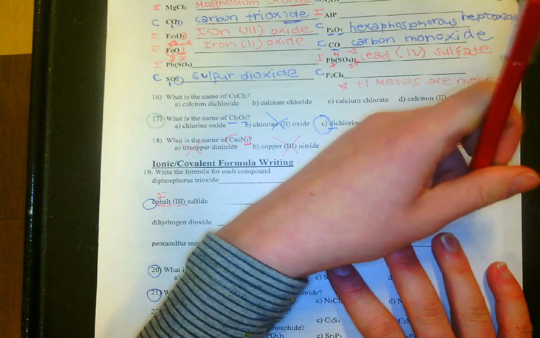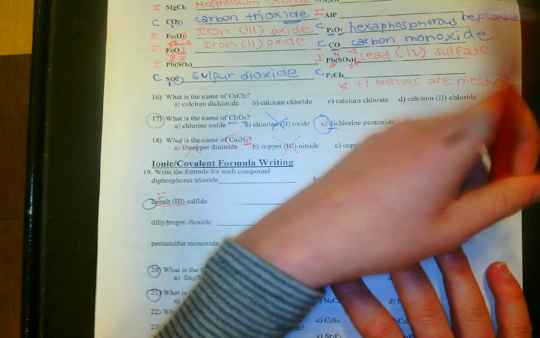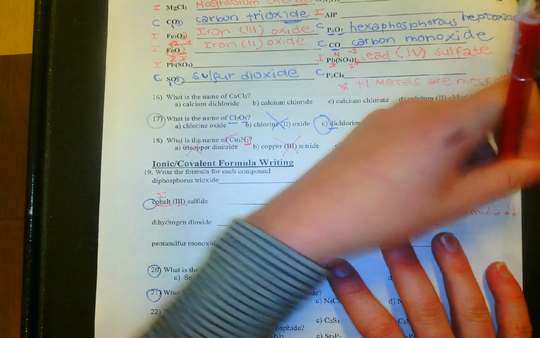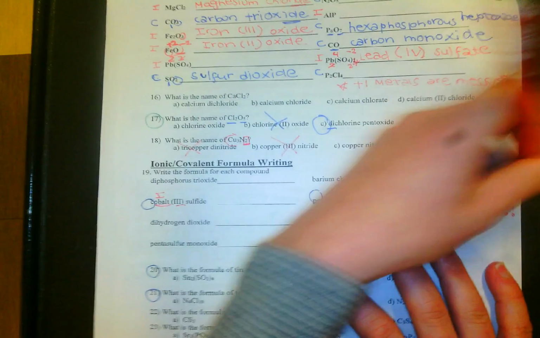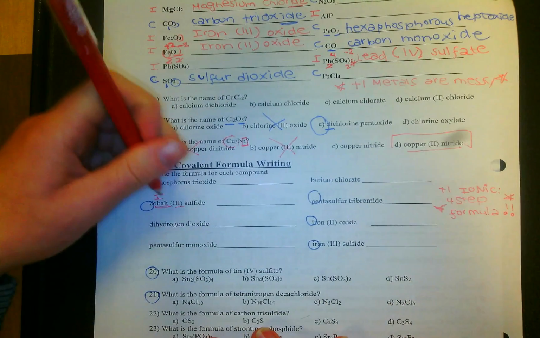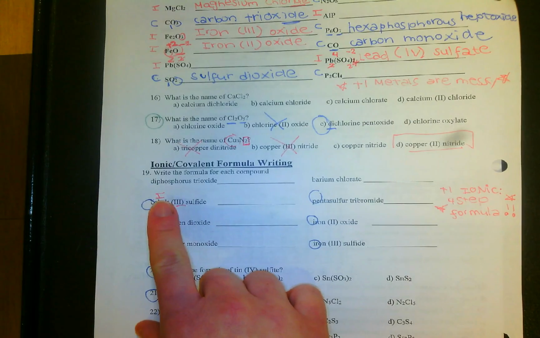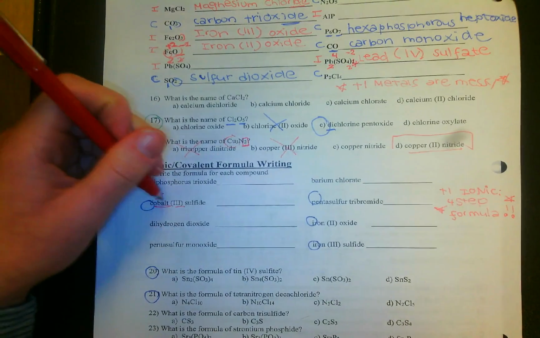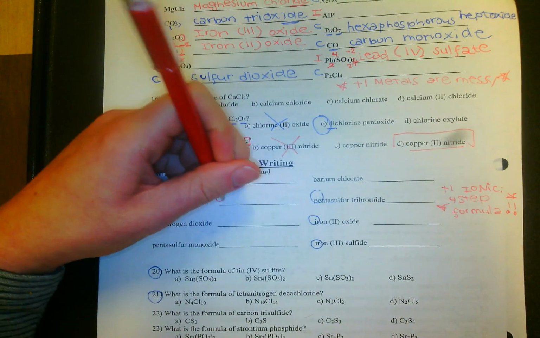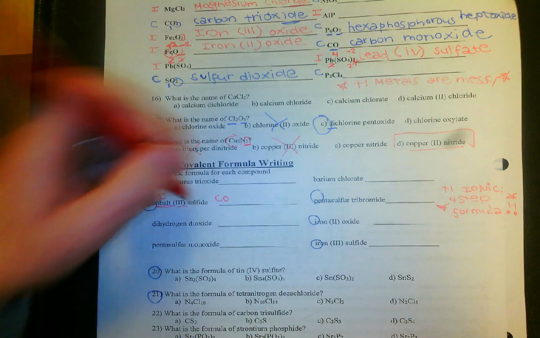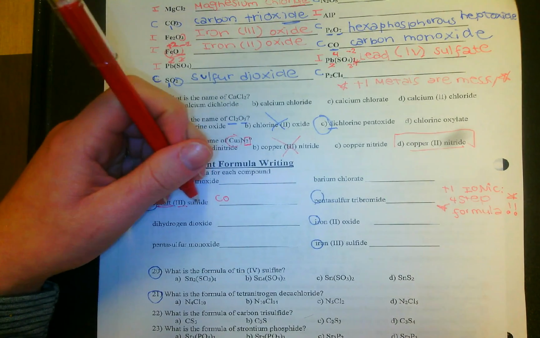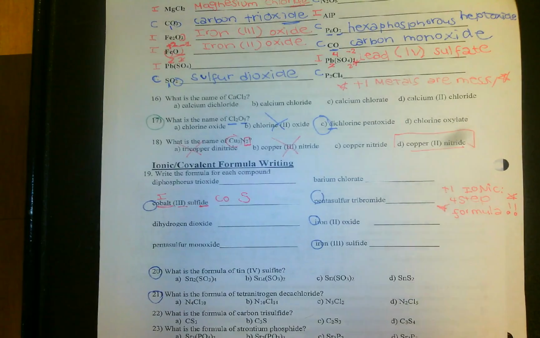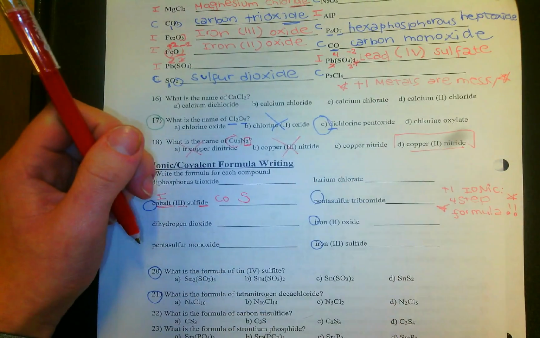Ionic, 4-step formula. So this is not a Roman numeral 1, by the way. That is an I for ionic. So step 1, you're going to write out your symbols. My symbol for cobalt is Co, and my symbol for sulfide is not polyatomic. I know that because of the IDE ending. So I'm going to write an S. Now I'm going to fill in step 2, which is charges.